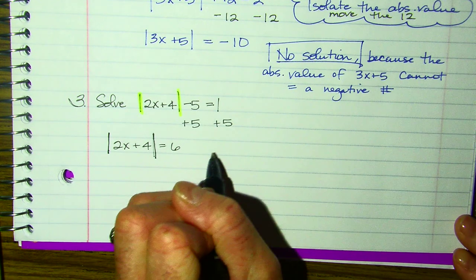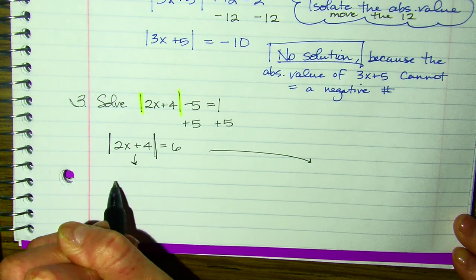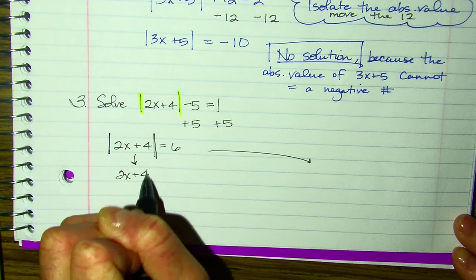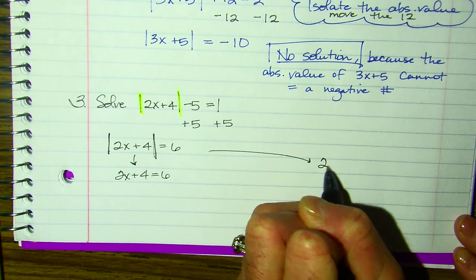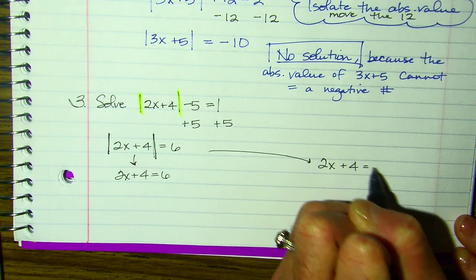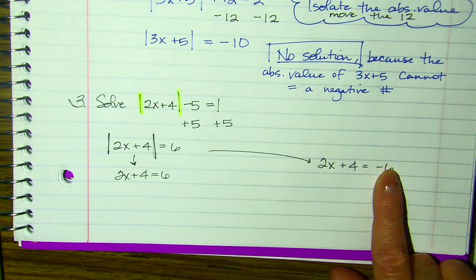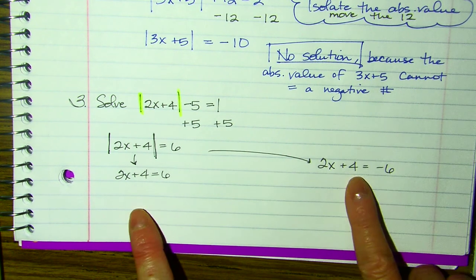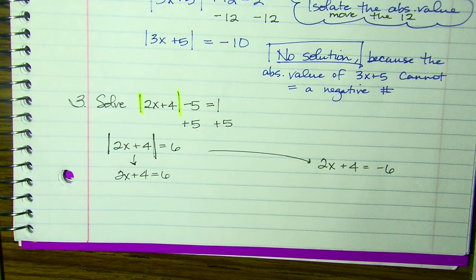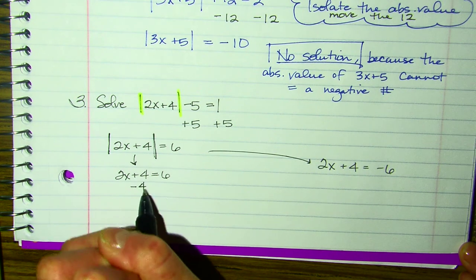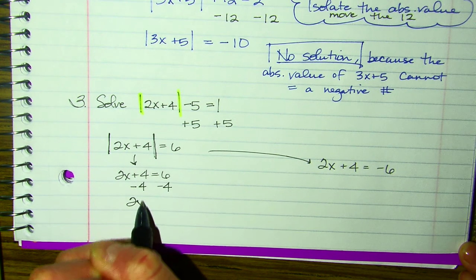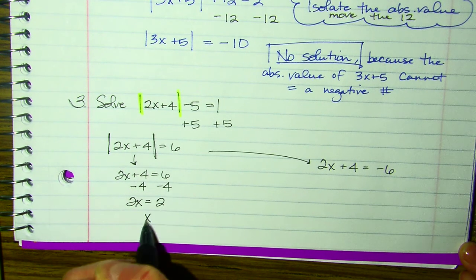Now when I write my two equations, 2x plus 4 equals 6, I'm writing it as an equation. There is no absolute value, so that's why it can equal a negative 6. So we rewrite our two possible equations and we solve for both. On the left, I'm going to subtract 4. I get 2x equals 2. That gives me x equals 1.